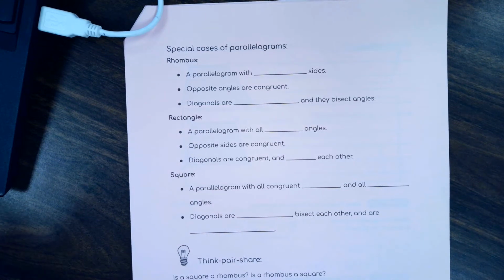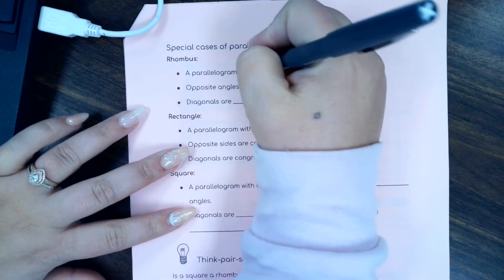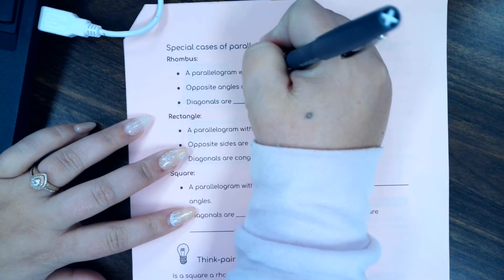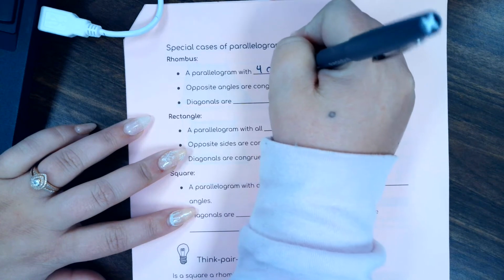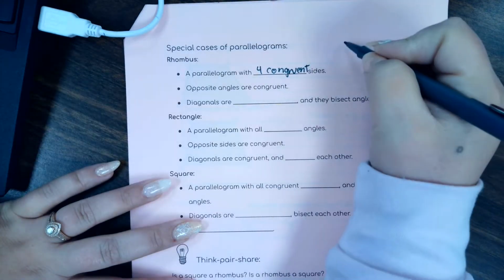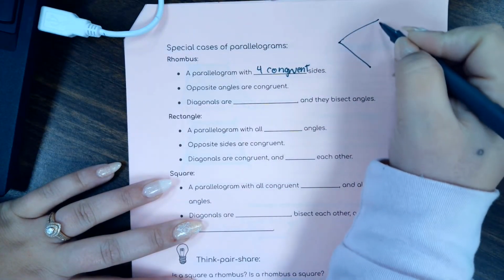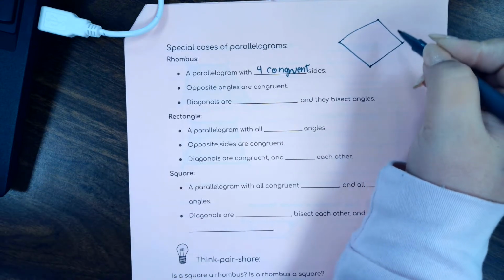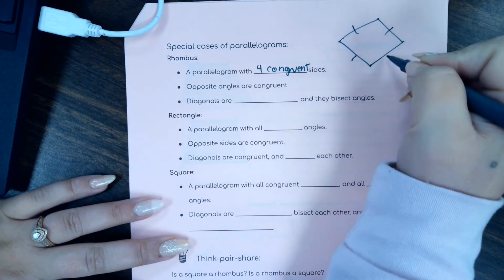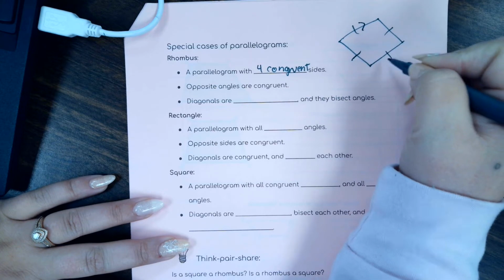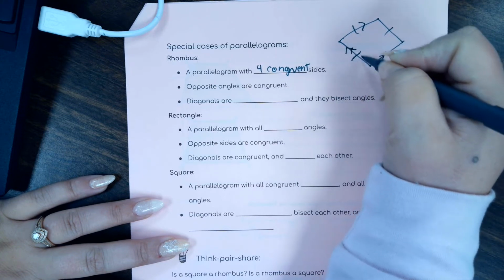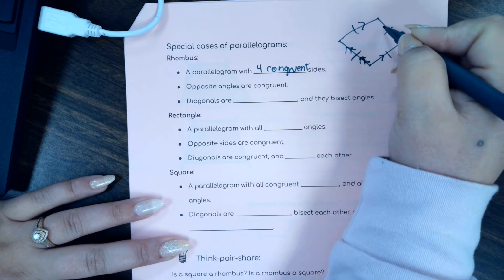Today we're going to be talking about special cases of parallelograms. First, we have the rhombus. A rhombus is a parallelogram with 4 congruent sides. So all of the sides are congruent. So it could look something like this. All the sides are congruent. Opposite sides are parallel.